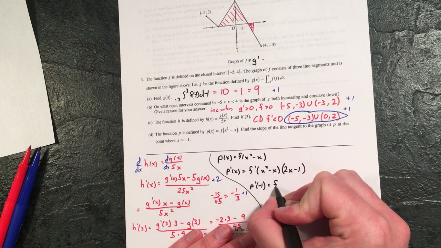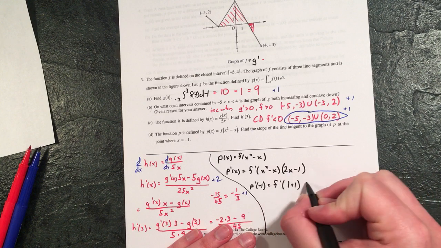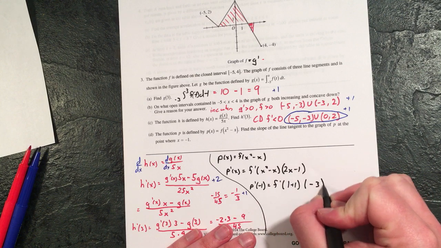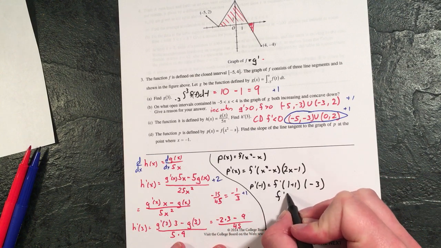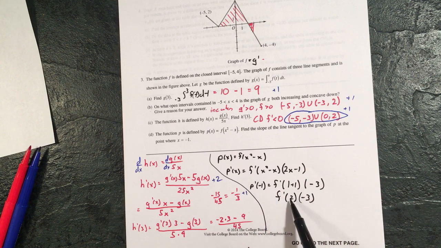So this is 1 plus 1 times -3. So we need f prime of 2 times -3. F prime of 2.